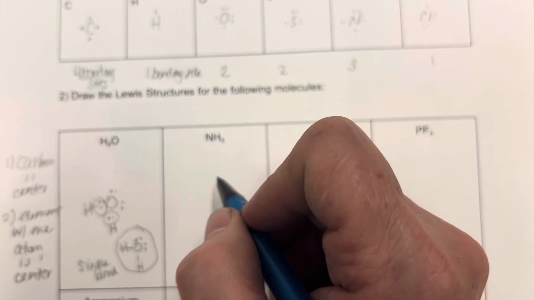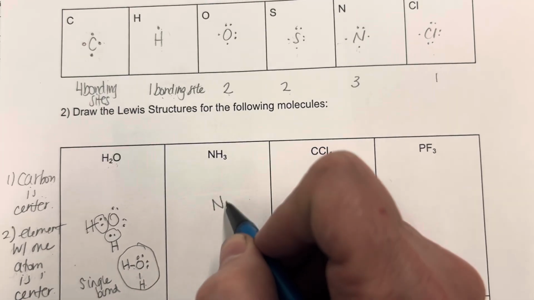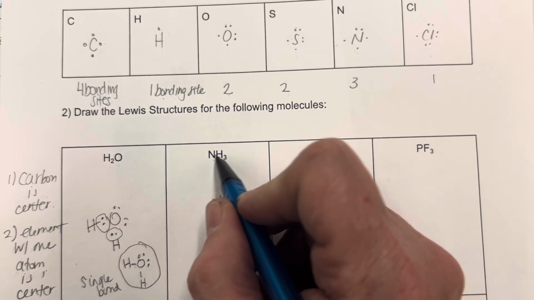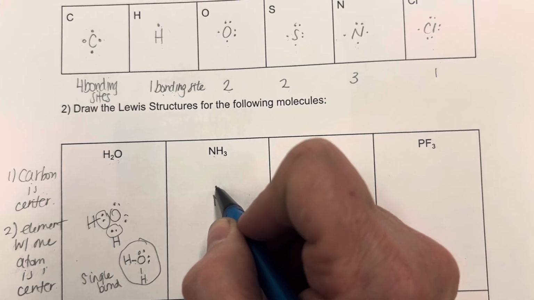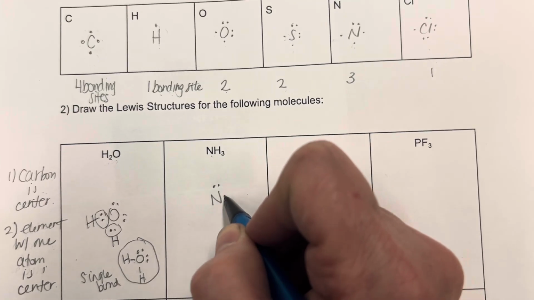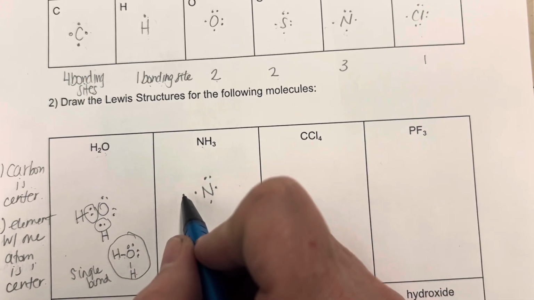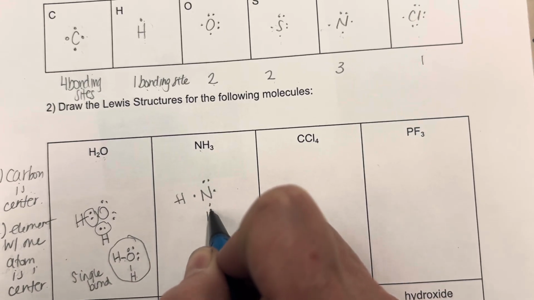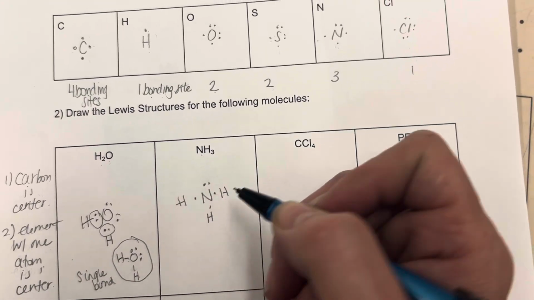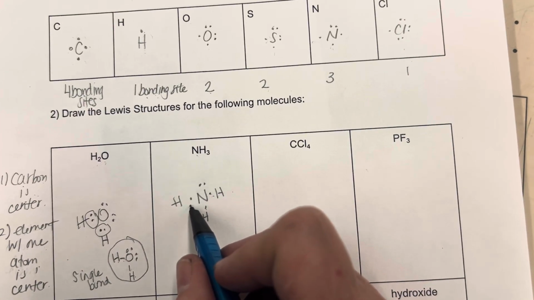Let's look at NH3. N is going to be my central atom because I have 1 nitrogen and 3 hydrogens. Nitrogen, we said, is in group 5, so it has 5 valence electrons. I see that I have 3 bonding sites, so I can bring in a hydrogen and place in my unpaired electron places.